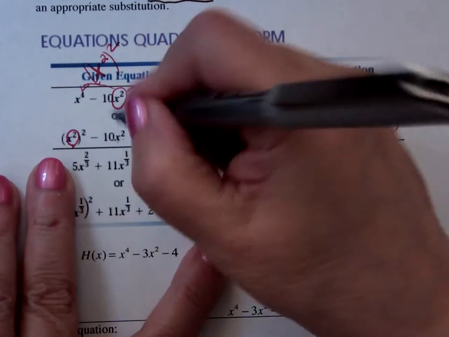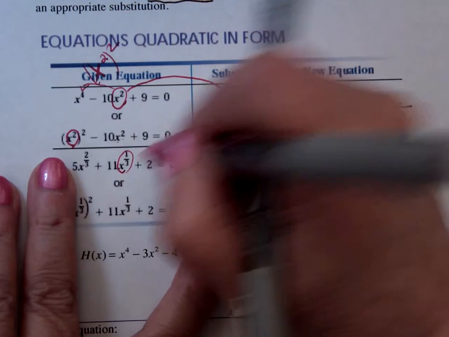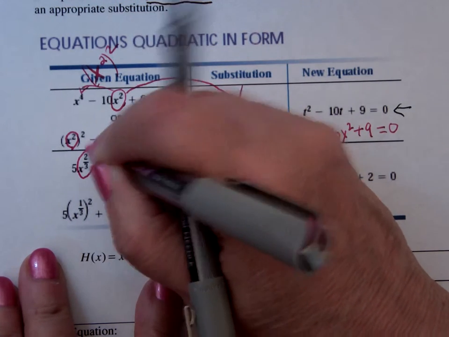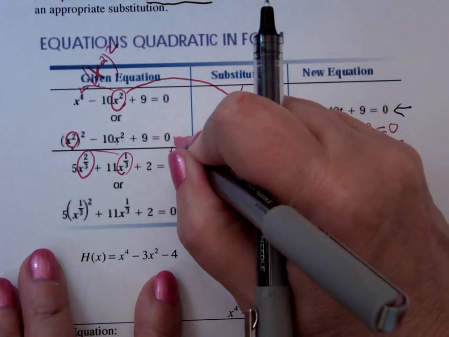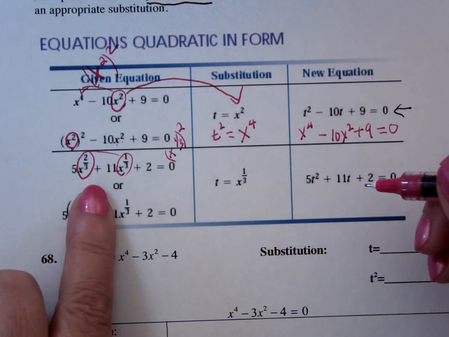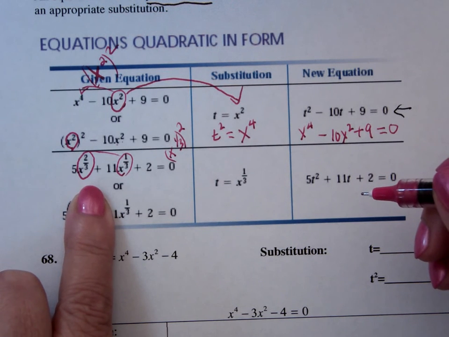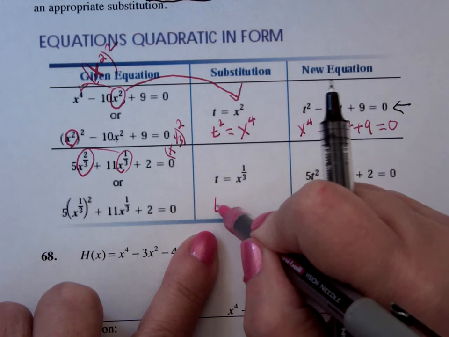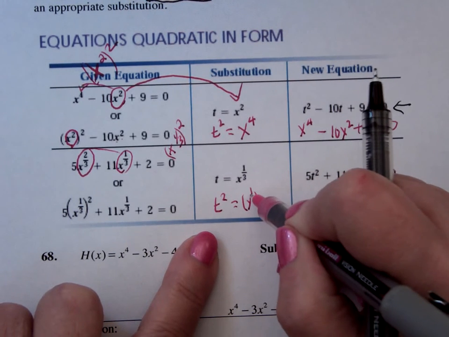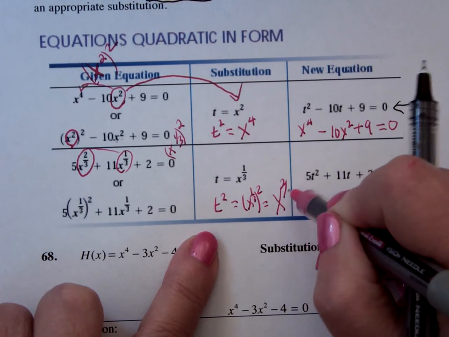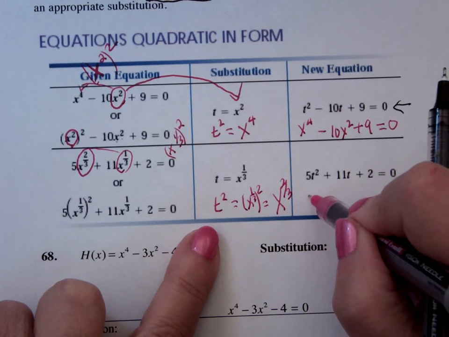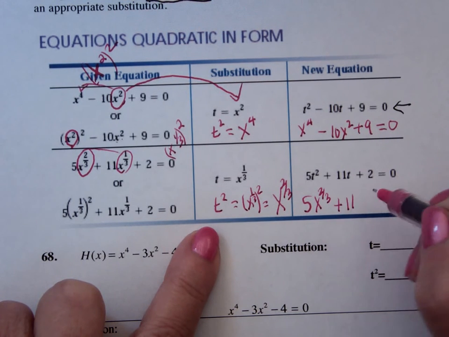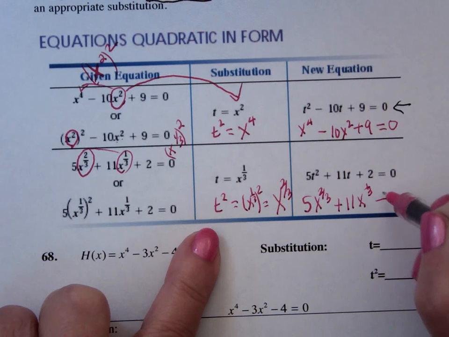Now, same thing here. The variable part is x to the 1/3. And if I square x to the 1/3, I get x to the 2/3. So x to the 1/3 squared, you multiply the exponents, you get x to the 2/3. So that says this is an equation in quadratic form. So if I let t be equal to x to the 1/3, if I square t, this is x to the 1/3 squared, I get x to the 2/3. So I can make a substitution. This is 5 t squared, x to the 2/3, plus 11 t, x to the 1/3, plus 2.